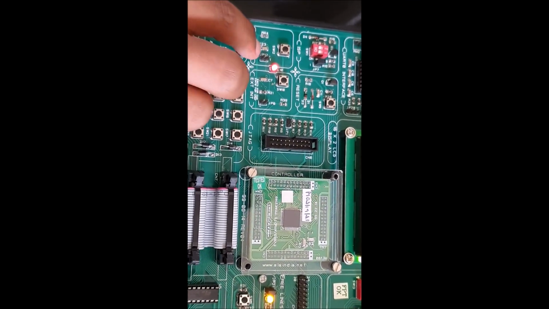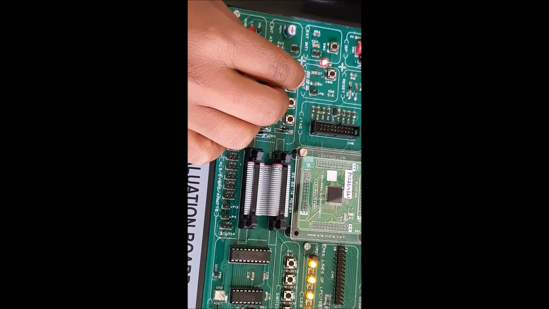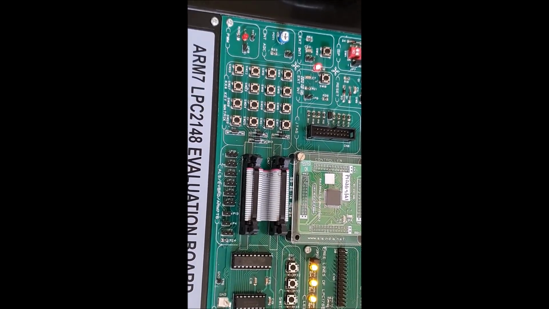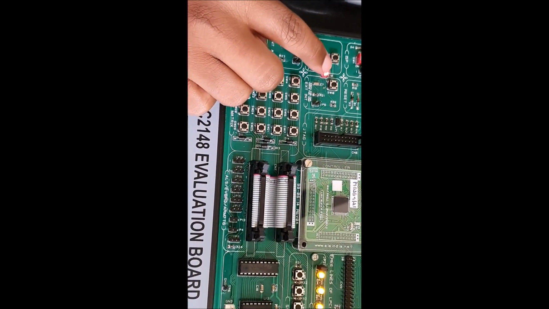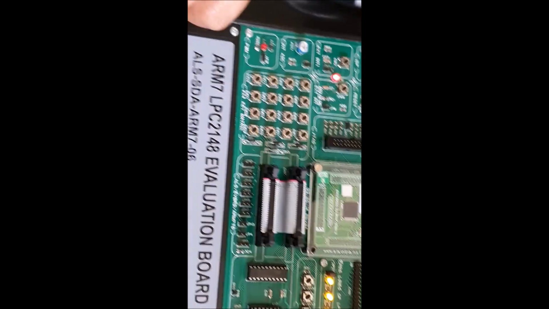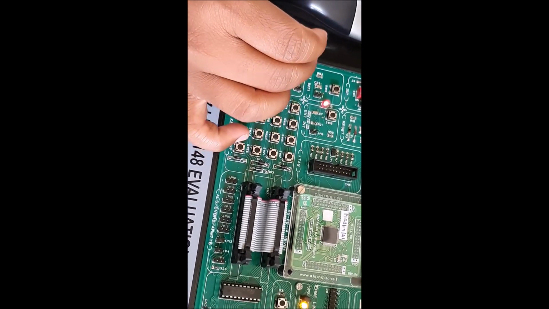Here you can see there are two interrupts: one is external interrupt 1, another one is external interrupt 0. Here we are using external interrupt 1. There are two pins here, and this is called the jumper. We need to short these two pins by using this jumper.